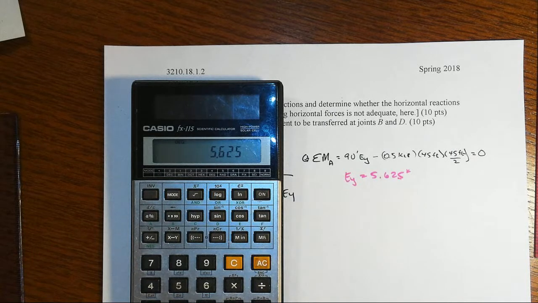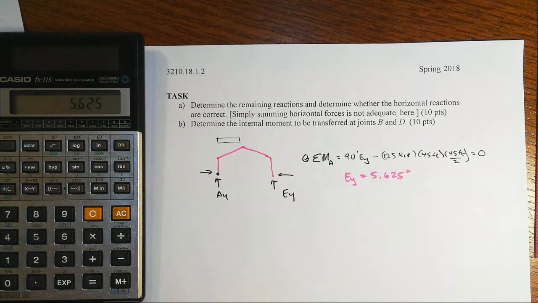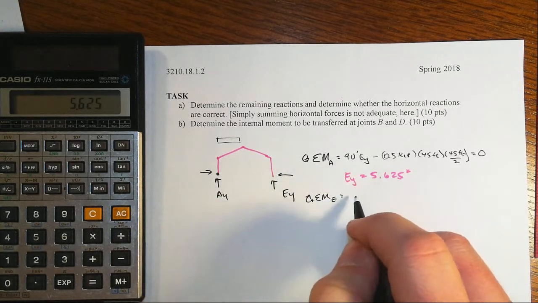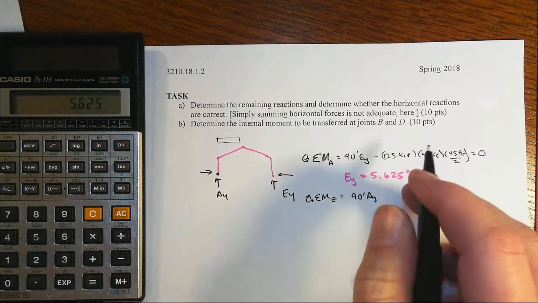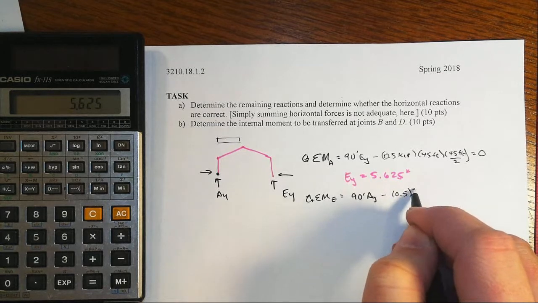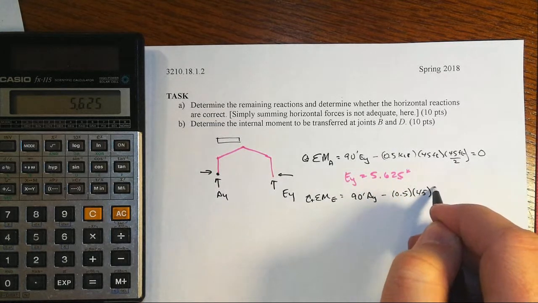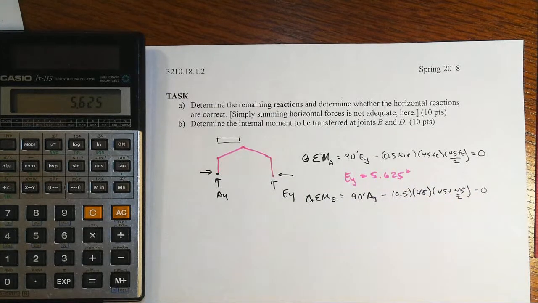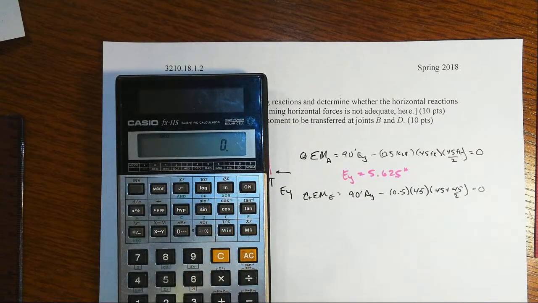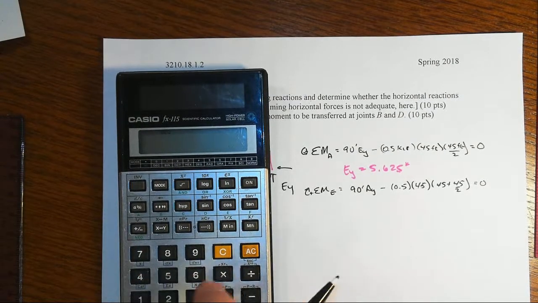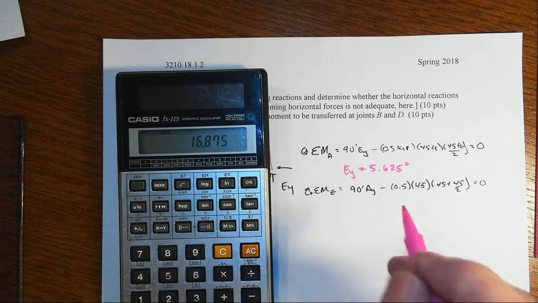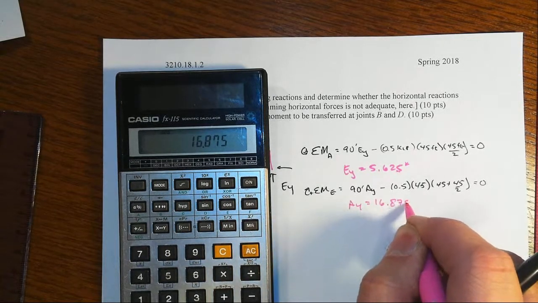kips. Now we could sum forces in the vertical to get AY, but I prefer to not do that. I don't want to carry over error. Let's just sum moments about point E. We'll take clockwise positive this time. We'll have 90 feet times AY, and then minus, once again, 1/2 of a kip per foot times 45 feet for the load, and then its moment arm this time is 45 plus the half of 45, and set that equal to 0. We don't have to worry about any of the other reactions because they go through point E. So we got 45 plus 45 divided by 2 for a moment arm of 67.5 times 45 times 0.5 kips per foot equals 1518.75 divided by the 90, and we get AY equal to 16.875 kips.